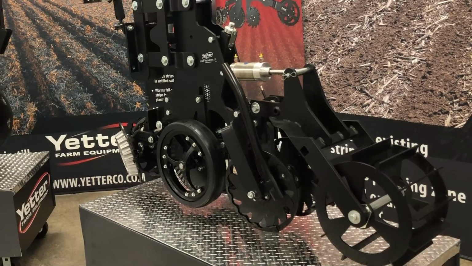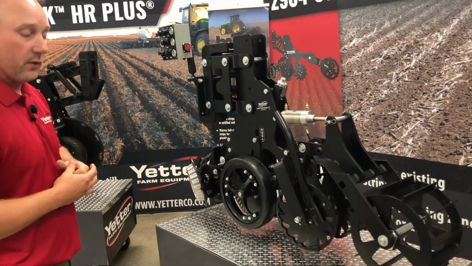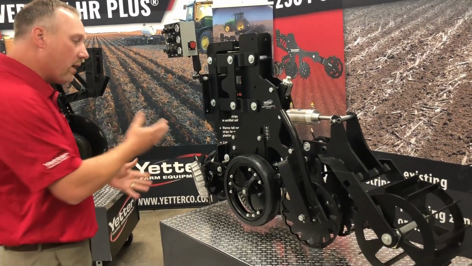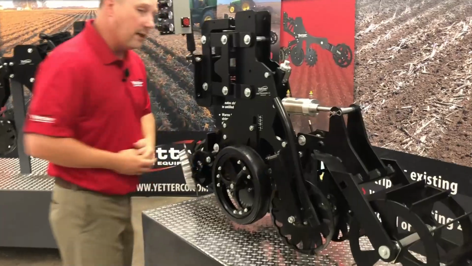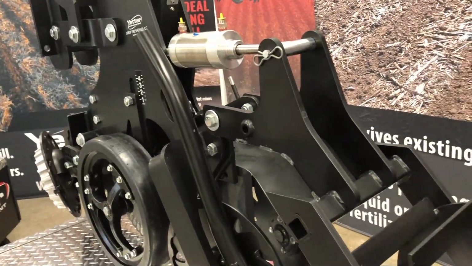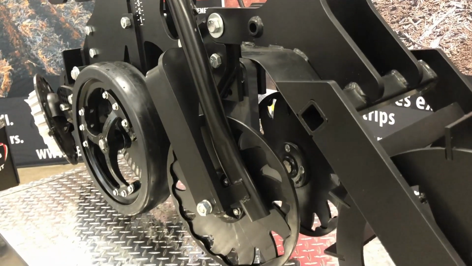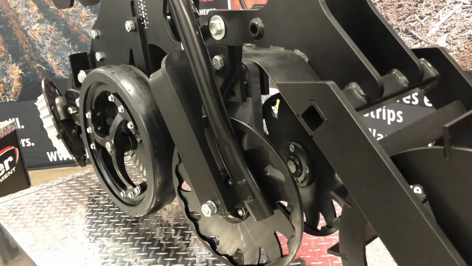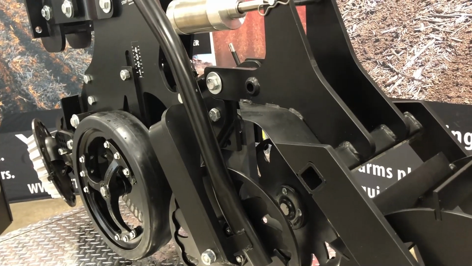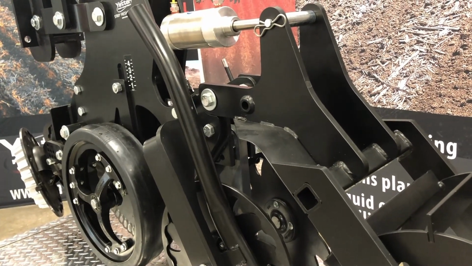consistent seed zone. So the fertilizer aspects, what do we look at for this type of unit being able to apply fertilizer? We don't have a knife on here. There's nothing going deep here. So this is not going to be an anhydrous style of strip till unit, but for liquid and dry fertilizer, we most certainly have the abilities to do that. So we actually have two different options for placement of your fertilizer. And again, it depends on what you feel your system is going to require.